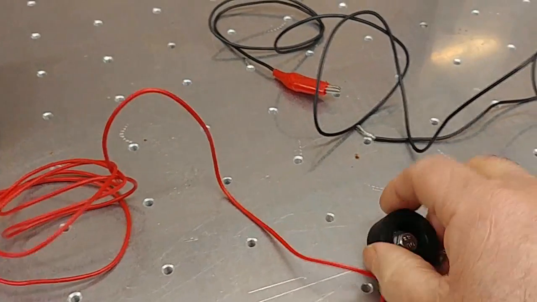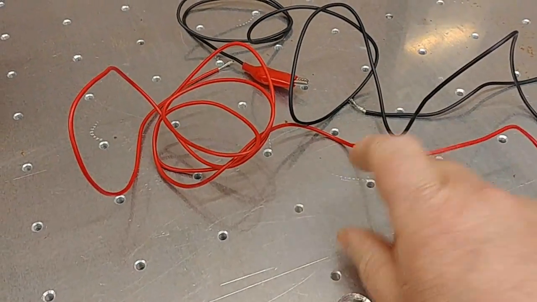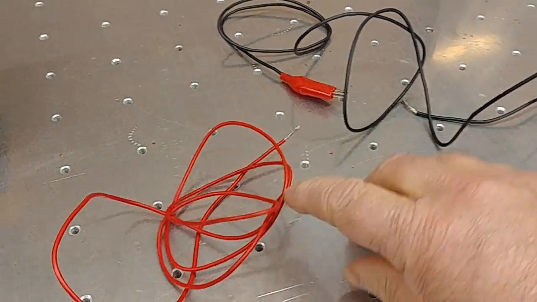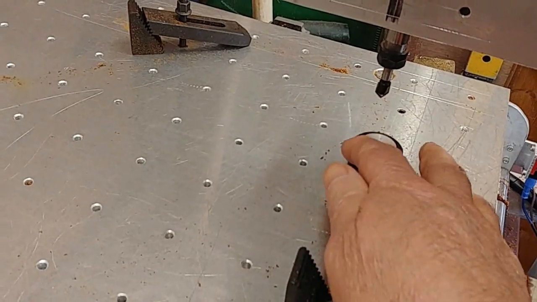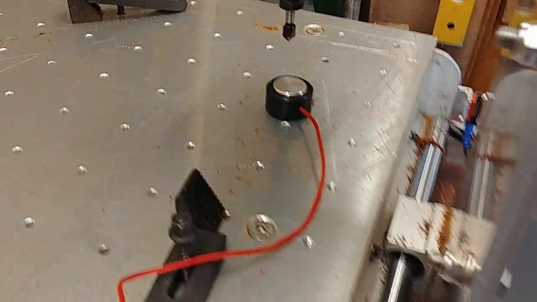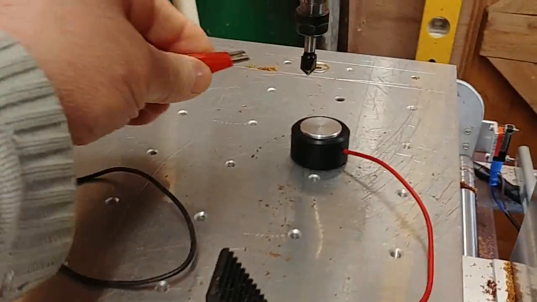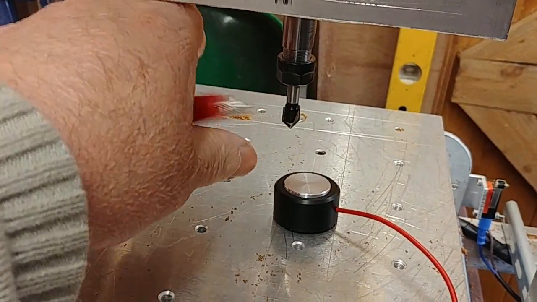Right, so now what I've got is a touch plate with some wire and a crocodile clip on that other one. What happens, you see, is if you put that underneath the tool, that's connected to one side of the connectors on the box, and then connect that on there. That makes a circuit.